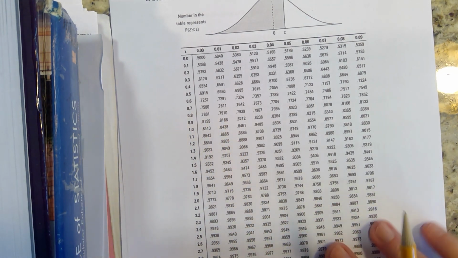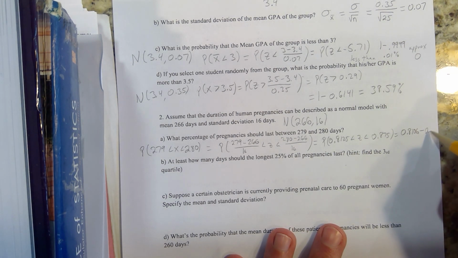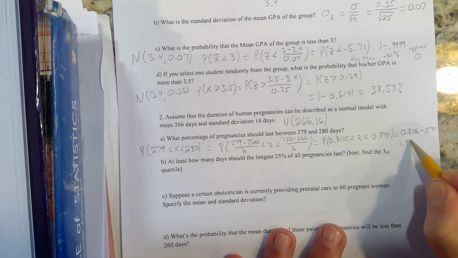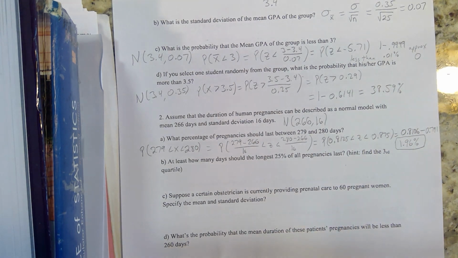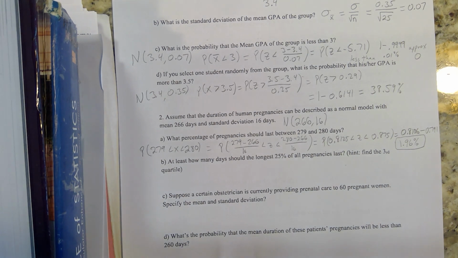Right there. And subtracting, we will get 1.96%. Pretty small chance, and it should make sense because our window is only 1 day. So pretty unlikely that your pregnancy lasts exactly that many days.